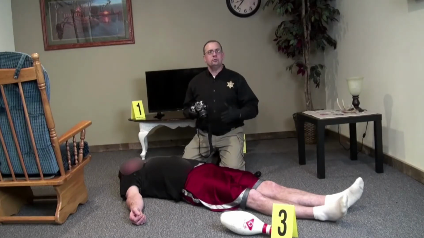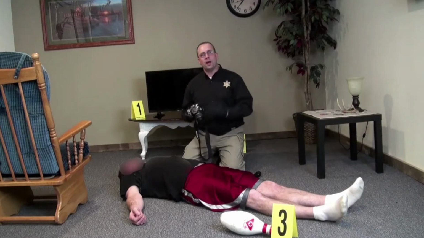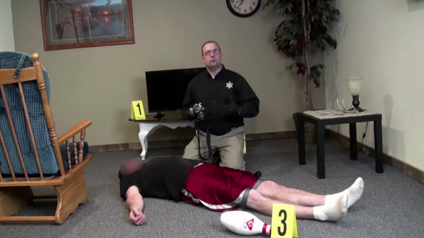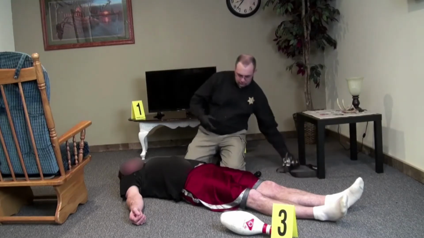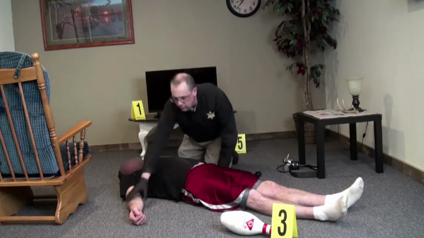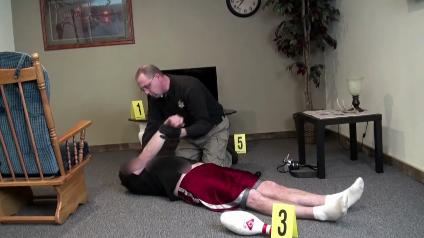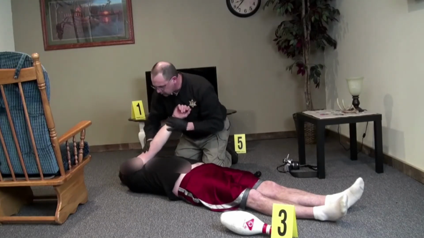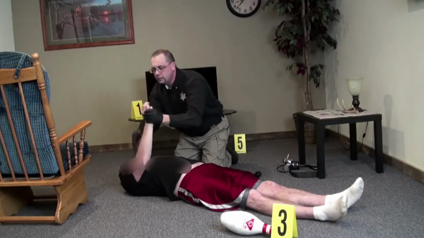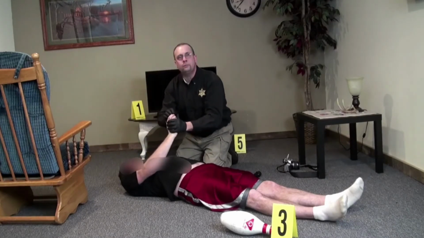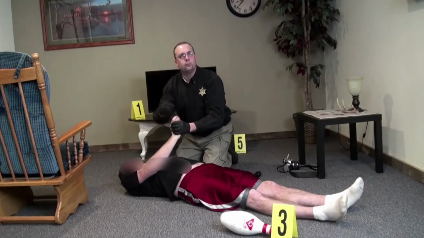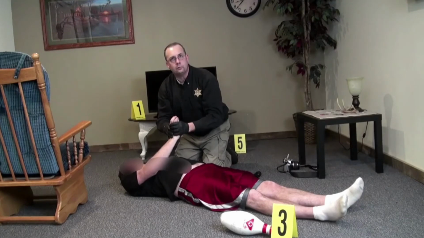And of course, if you have an injury, you'll want to take the picture with and without scale so that you can get a good reflection of what the wound looks like. Okay, so then you want to go to the other arm. Again, look for any injuries, any marks, anything that the arm may have that you want to document. Check the hands. On both hands, make sure you're checking whether the fingernails are torn or ripped. Could be an indication of a struggle or a fight.